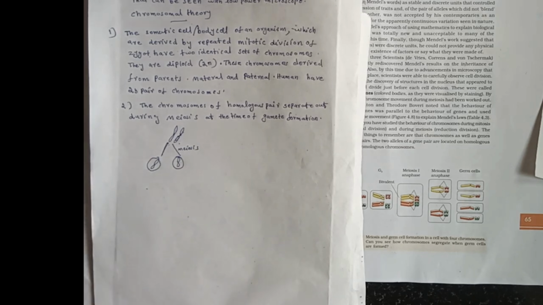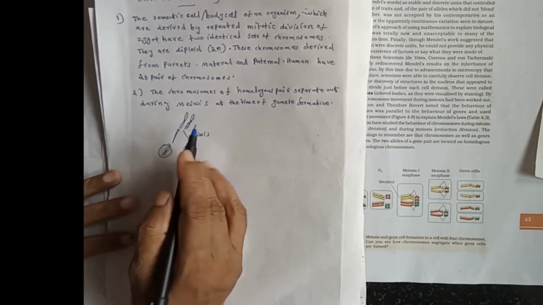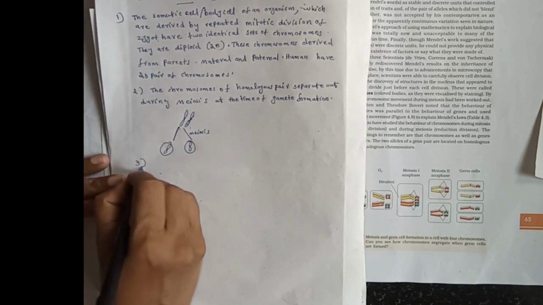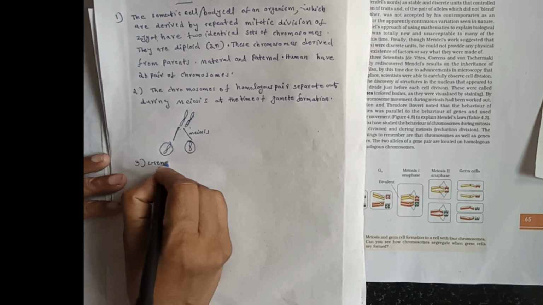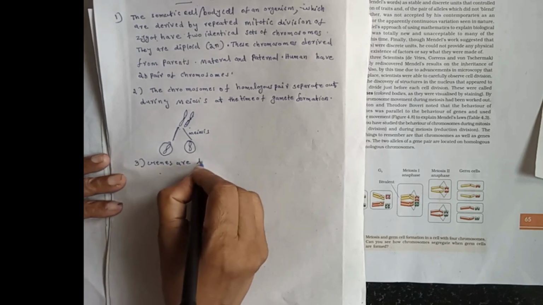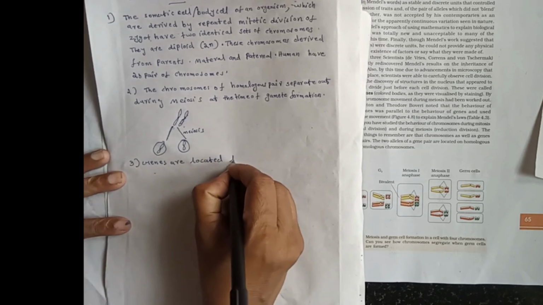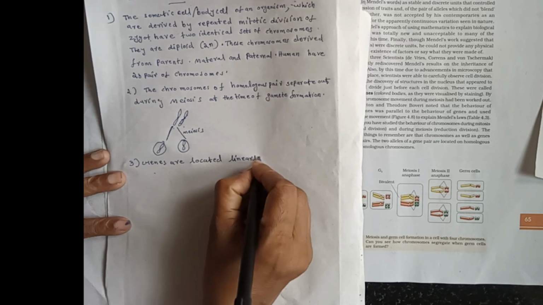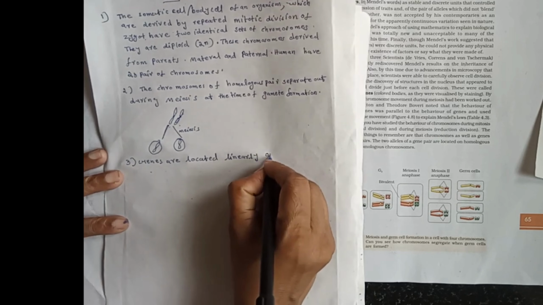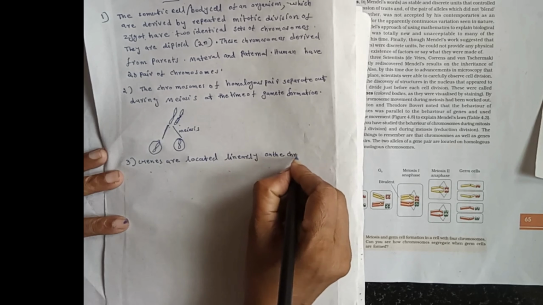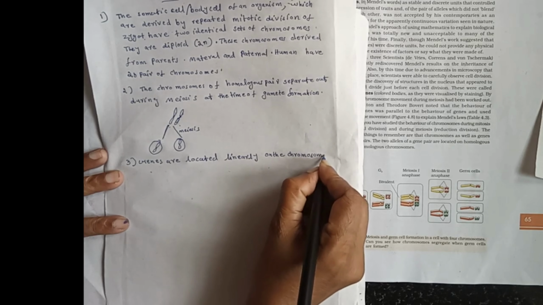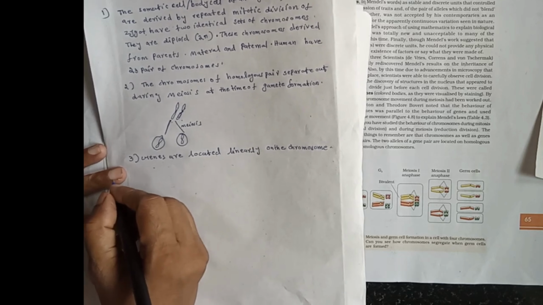Next point, genes are located linearly on the chromosome. Chromosome is made up of molecules of DNA, and a specific set of segments of DNA are genes. Third point of the chromosomal theory: genes are located linearly on the chromosome. Chromosome is made up of molecules of DNA.